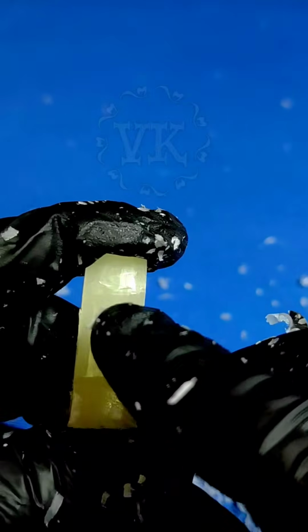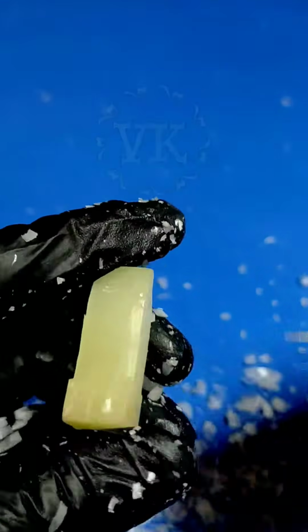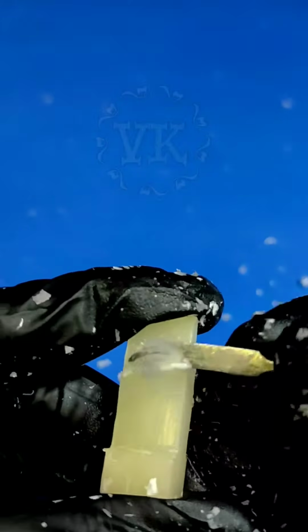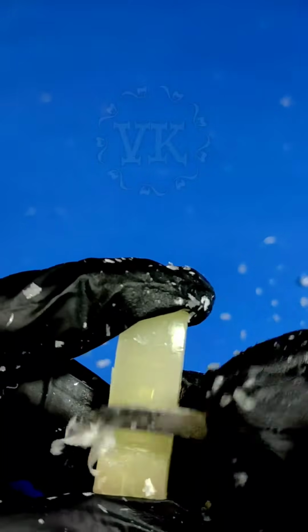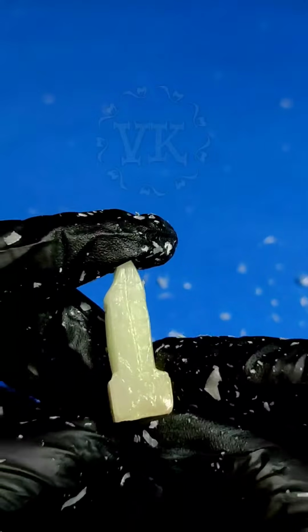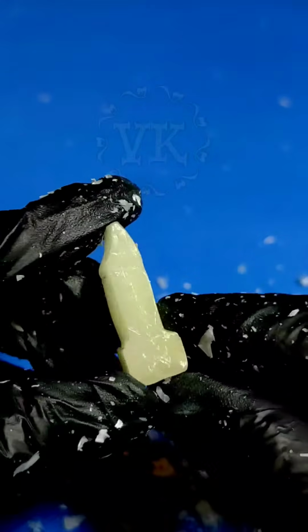The corners are reduced, but the center is not perfectly reduced. So we could go about a few more strokes to reduce the thickness. And it's like this.